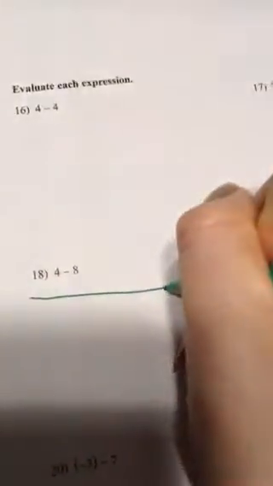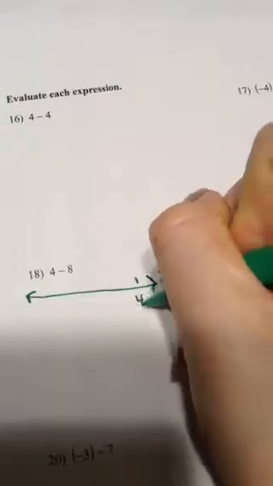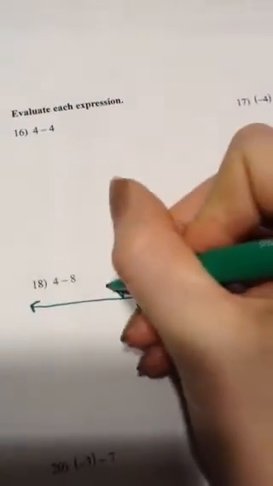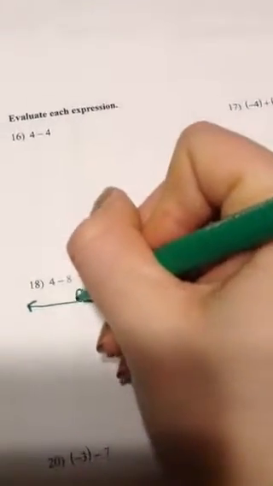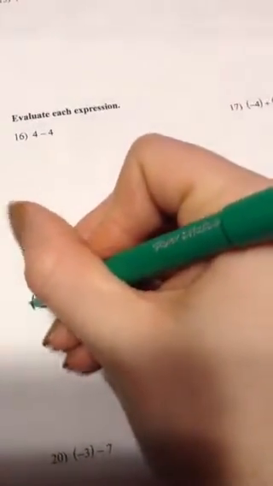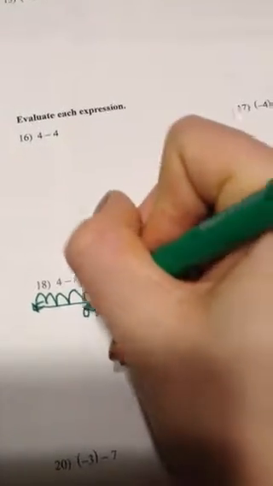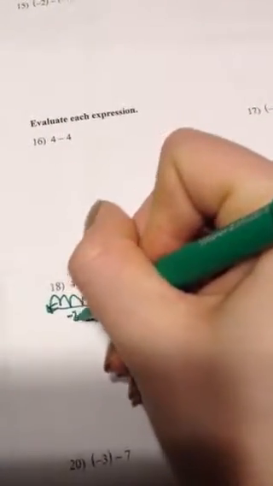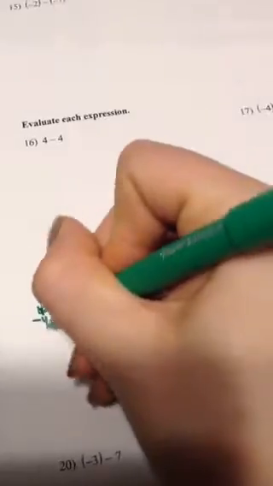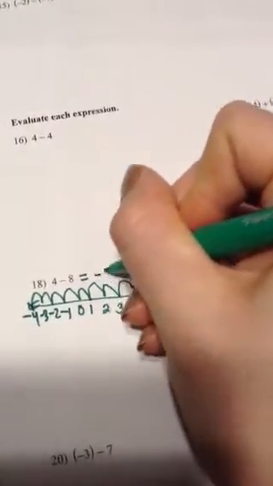So one way to look at a problem like this would be the number line. So I have 4. I'm taking away 8, so I'm going this way. 1, 2, 3, 4, 5, 6, 7, 8. And I would land at negative 4.